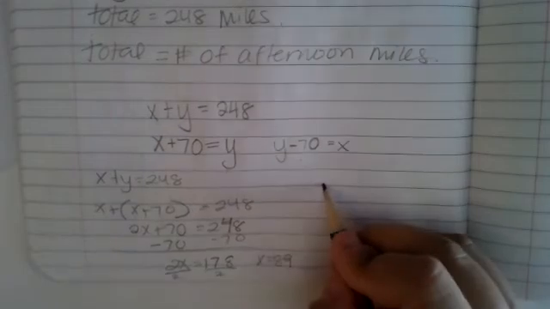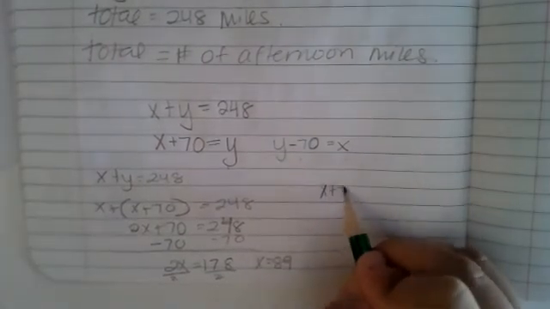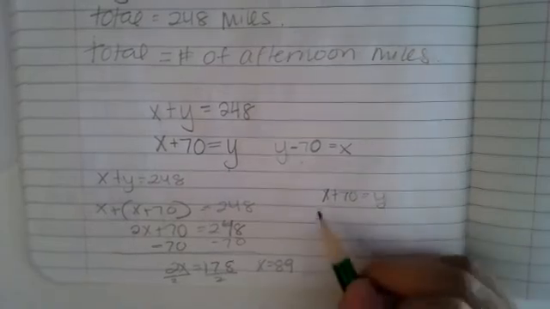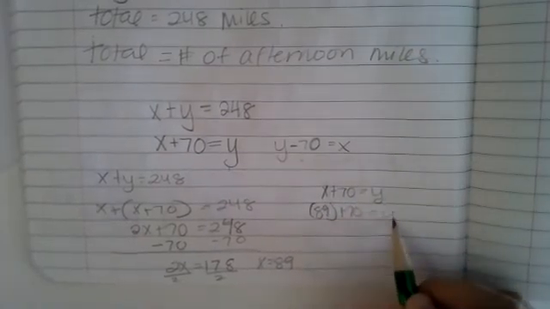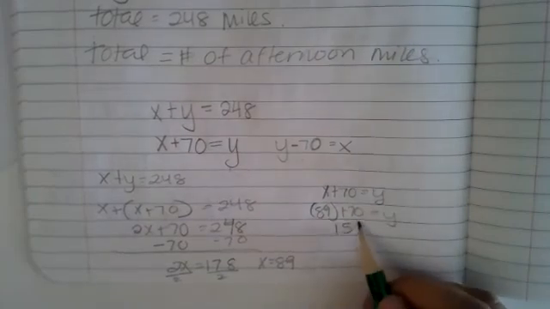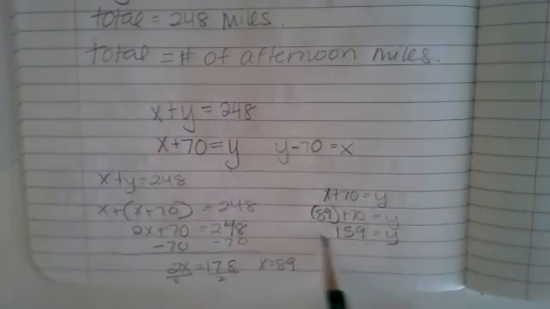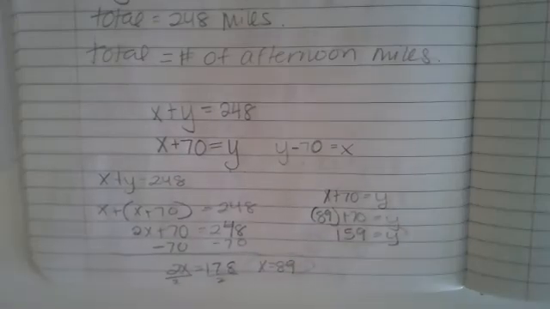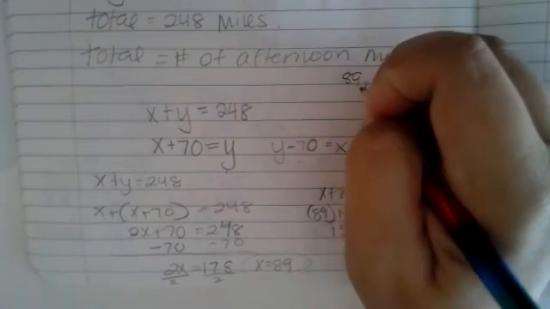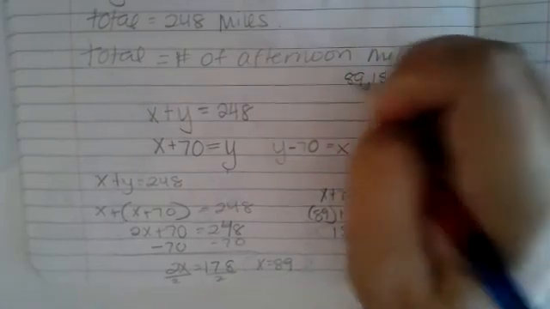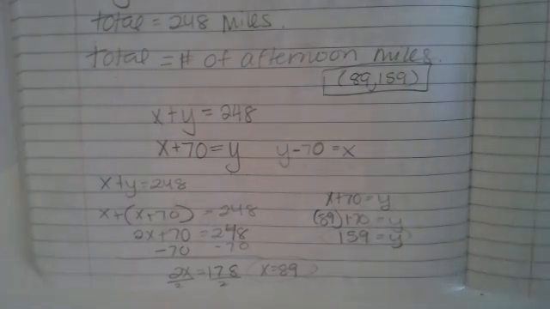Then I can come back here and say x plus 70 equals y. Substitute the 89: 89 plus 70 equals y. This is 159 equals y. I'm going to have to move back up here to write, my apologies. So this is 89, 159. That's my solution.